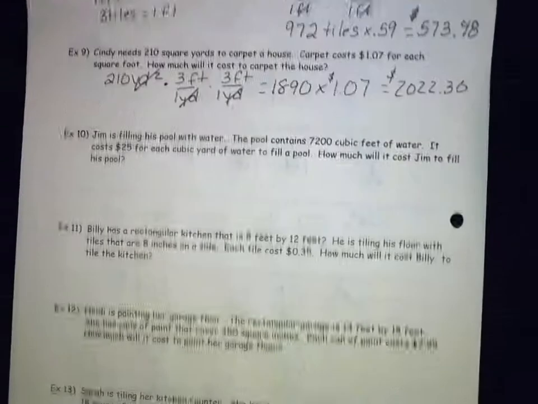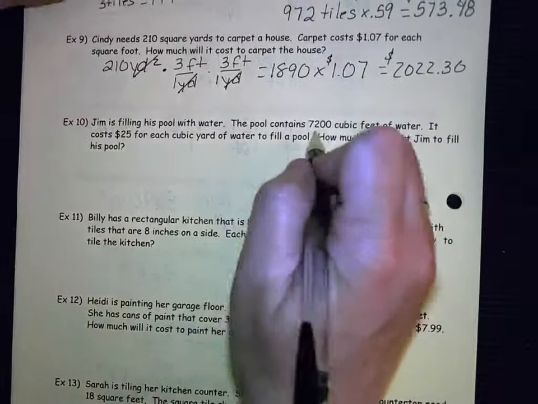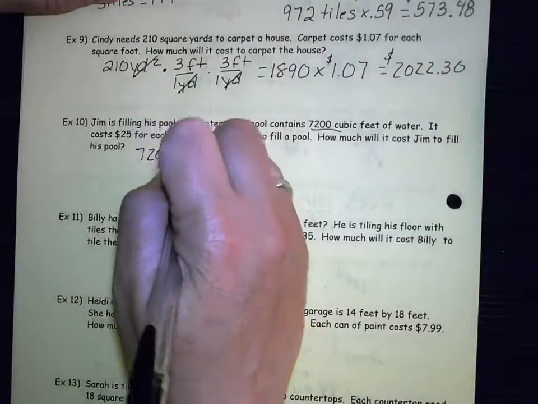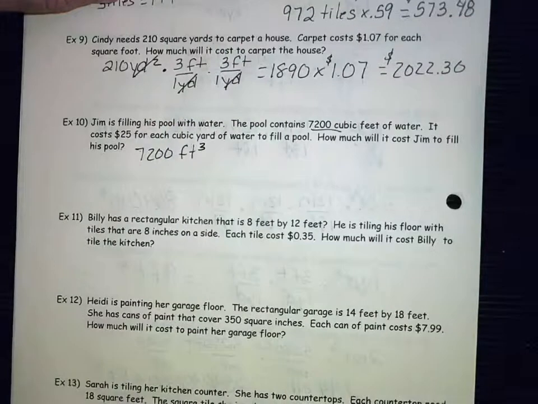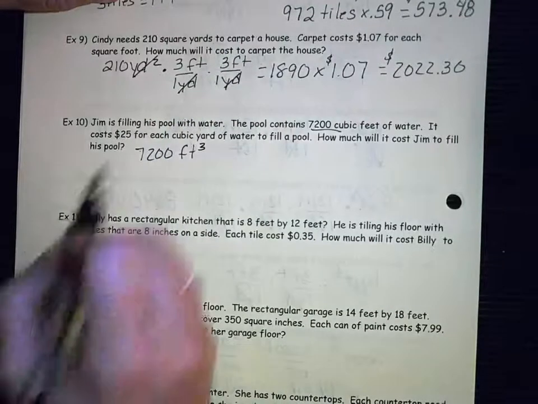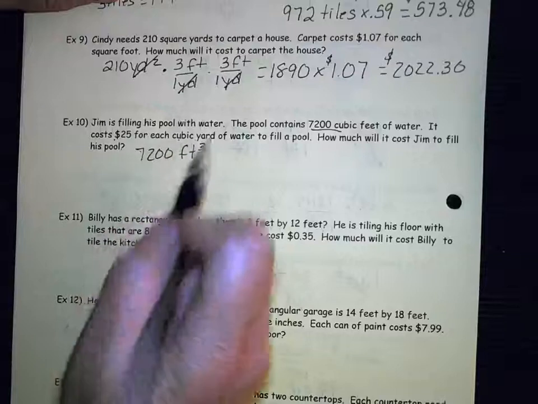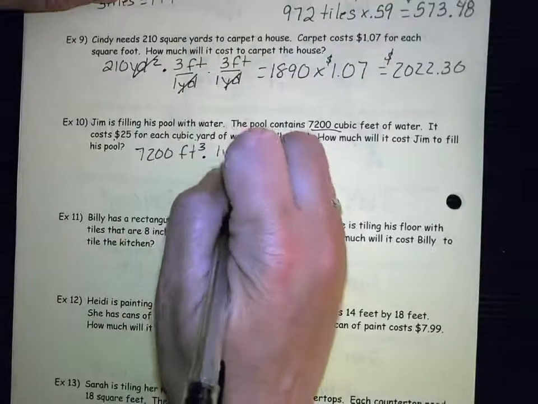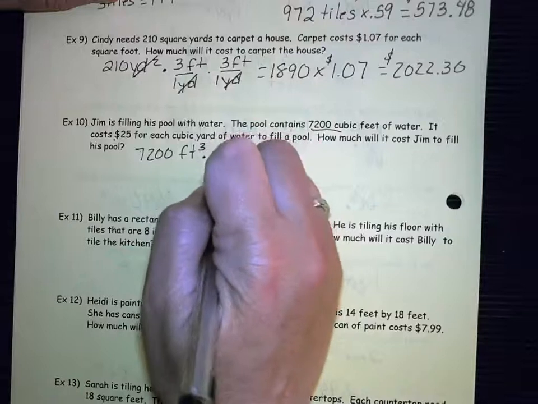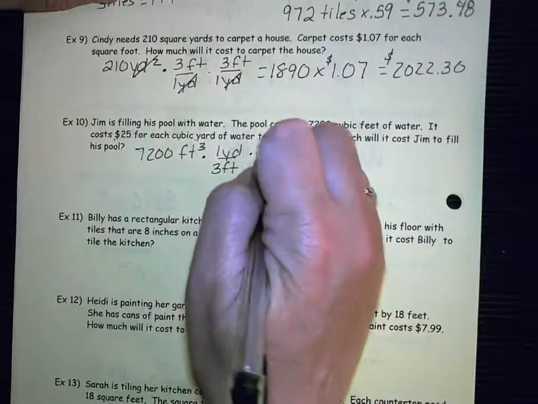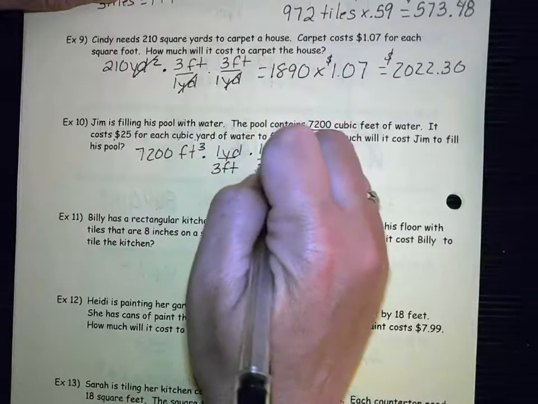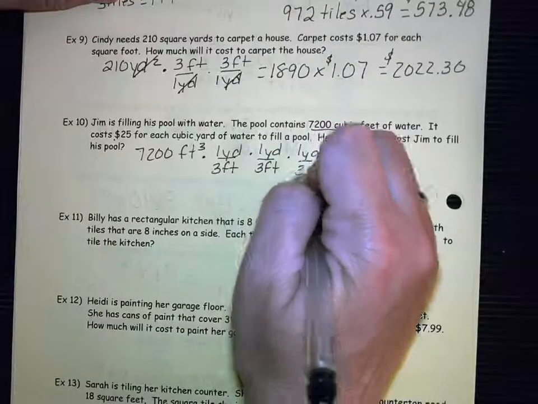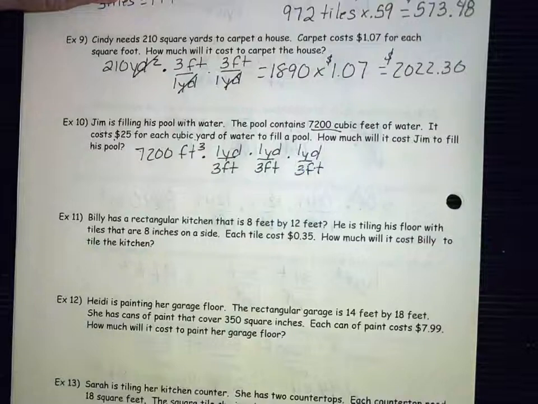Example 10, Jim is filling his pool with water. The pool contains 7,200 cubic feet of water. It costs $25 for each cubic yard. So we need to convert this. 1 yard is 3 feet. And we need to do that 3 times.